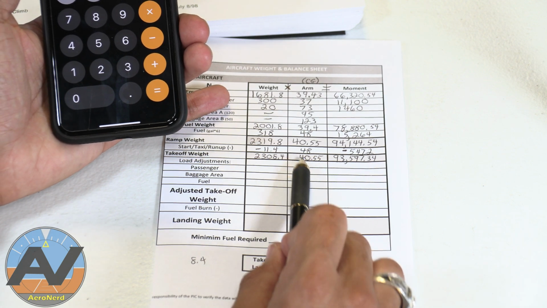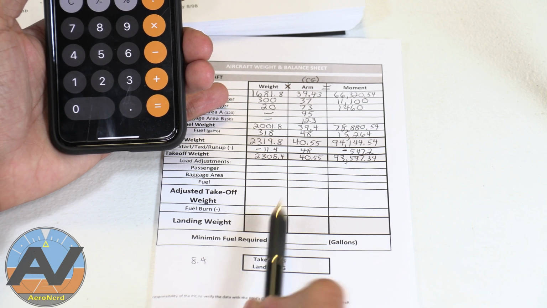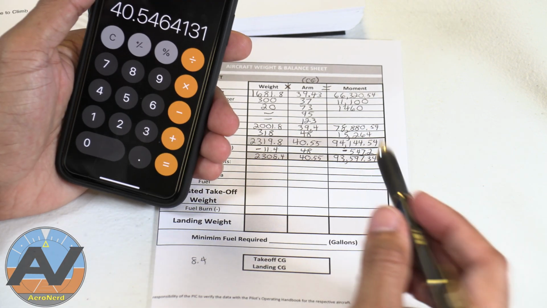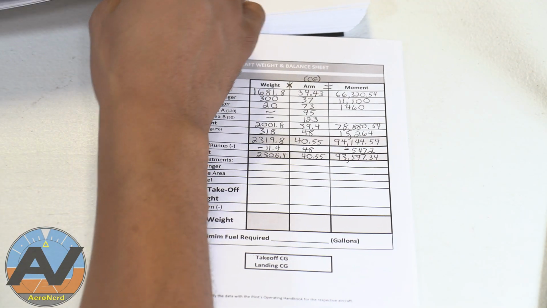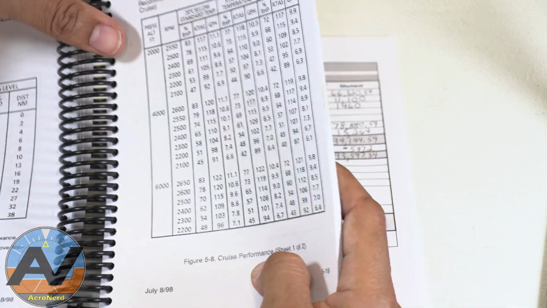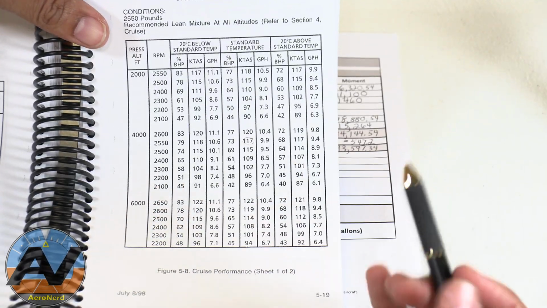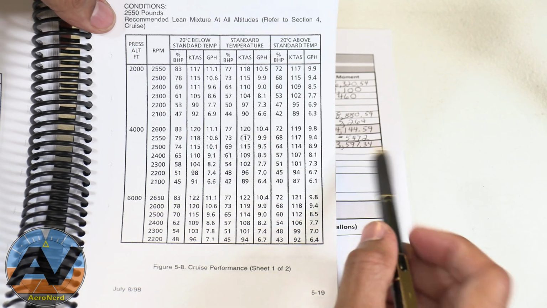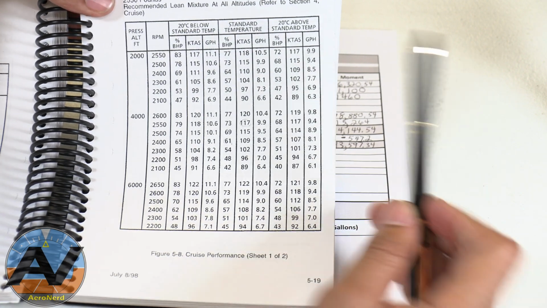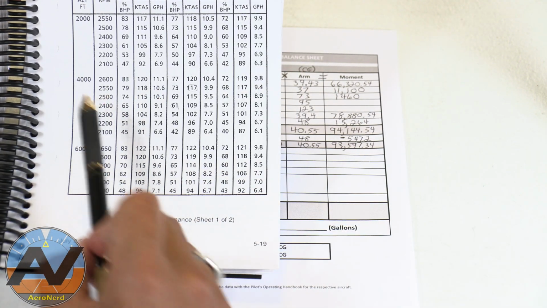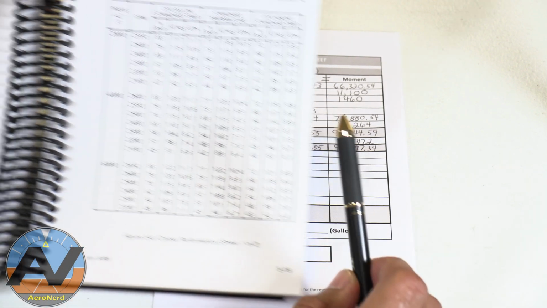Now, if we actually go down here, so if we go down to the takeoff, the fuel burn, let's say we fly for, I don't know, 4 hours. So we will go to our cruise performance, and we will get into this a lot more when we go into our cross-country planning, and we'll go over what every single one of these numbers mean. But for now, for simplicity, let's say we want to cruise at 4,000 feet. So here's 4,000 feet right here, and this is our cruise performance in our POH.